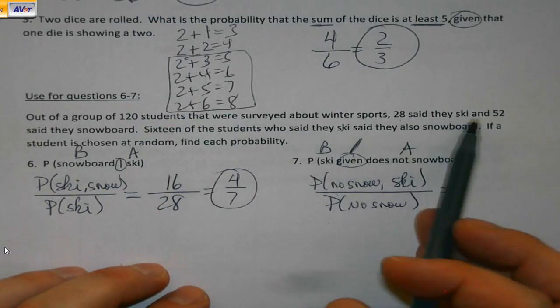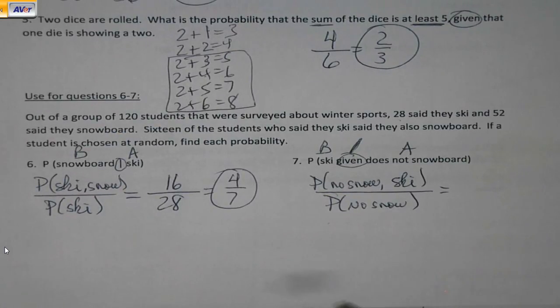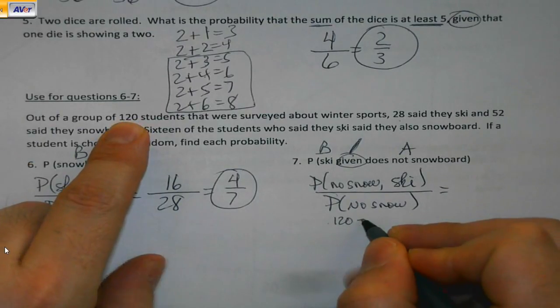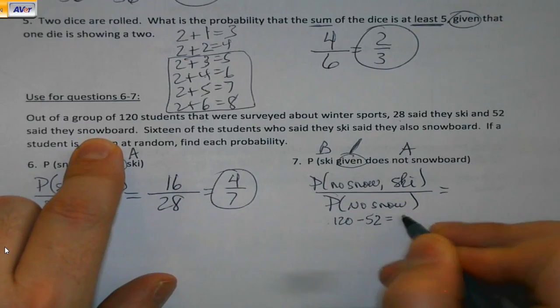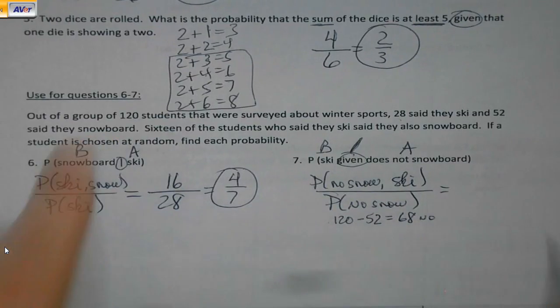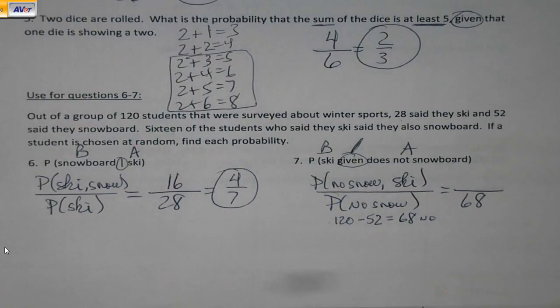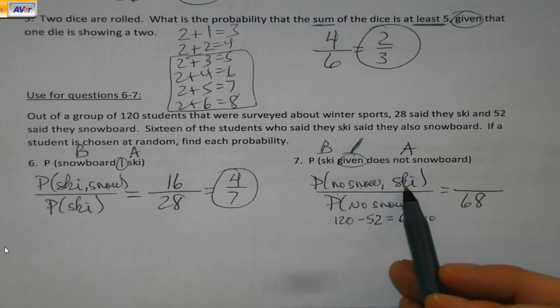120 students, 20 said they ski, 52 said they snowboard. It doesn't tell me how many don't snowboard, but I know there's 120 total, and I know how many do snowboard. So if I subtract those, that would tell me how many people don't. Now then when I get to the top, I've got to do a little more thinking here. So no snowboarding, and they ski.